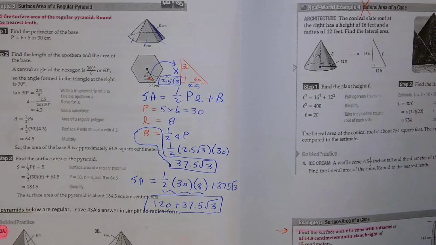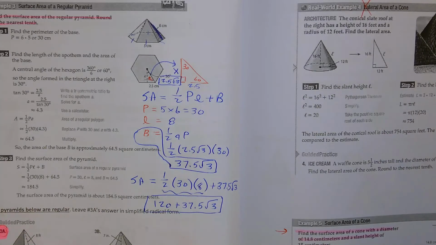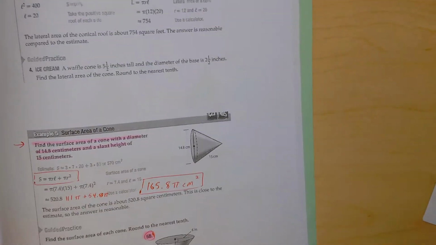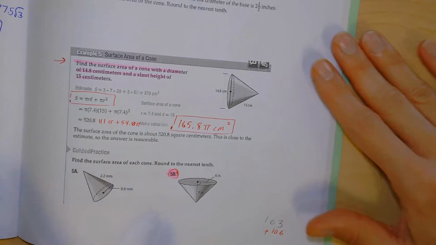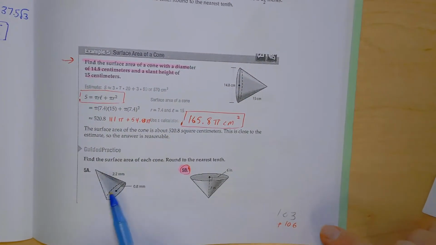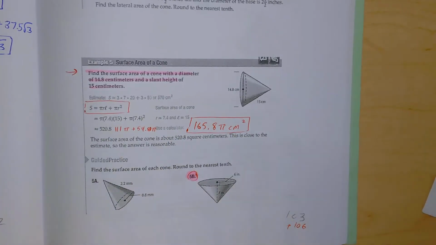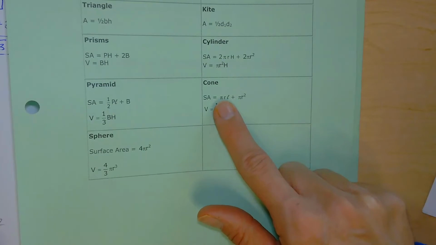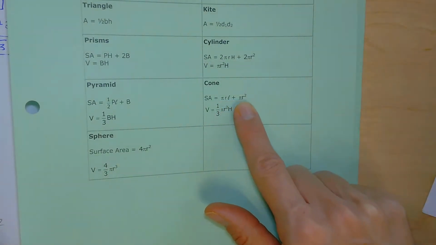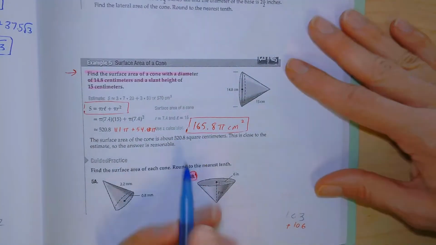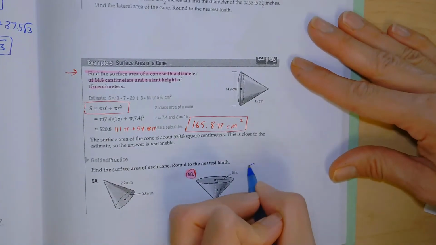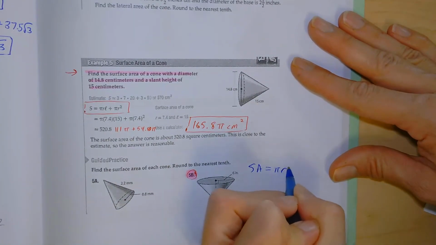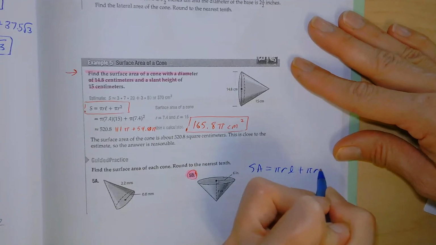Okay, so let's do one more example of a cone, and then we'll do spheres separately. If you look at the last one, it is a cone, and a cone is actually pretty easy to do. I'm going to give you the formula for a cone, which is pi r l plus pi r squared. Okay, so let's write that down. This is on page 103: pi r l plus pi r squared.